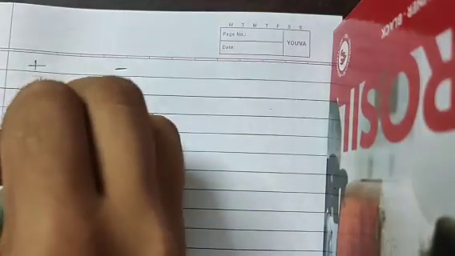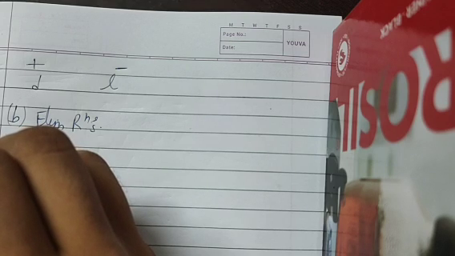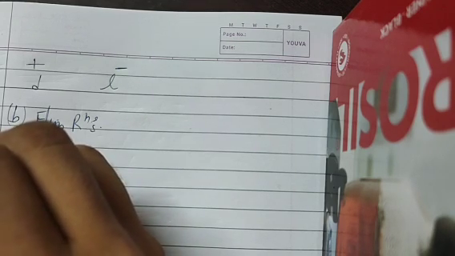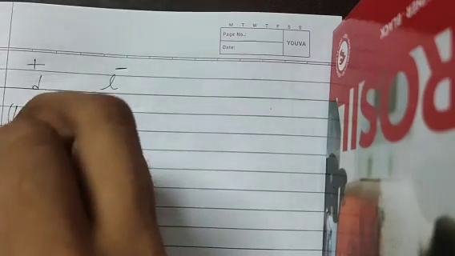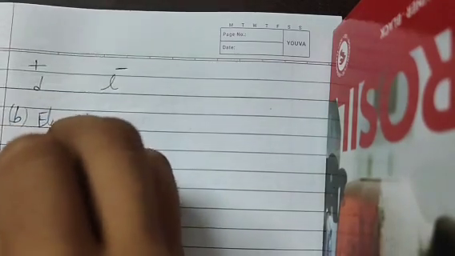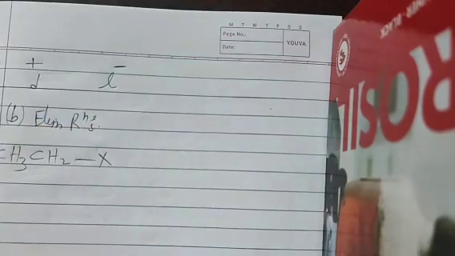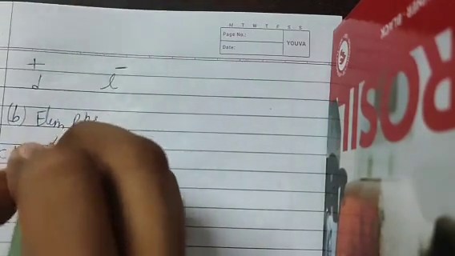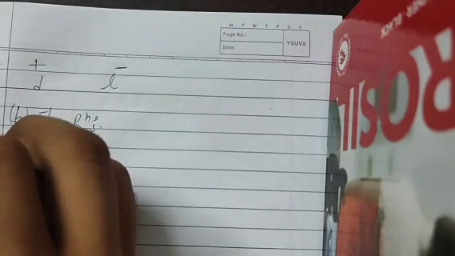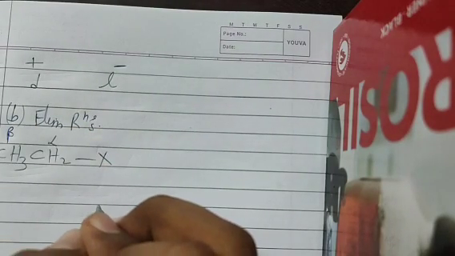In our elimination reaction, first of all, we are going to study beta elimination reaction. What do you mean by beta elimination? So this is a carbon CH2 and halogen, and here you have a CH3 group. The carbon atom to which the halogen is attached is alpha, and the next carbon atom is known as beta.